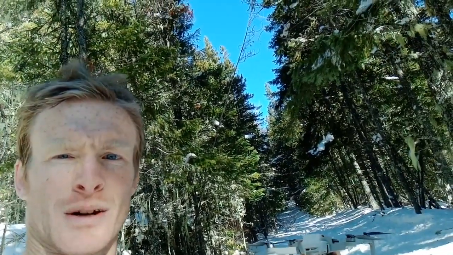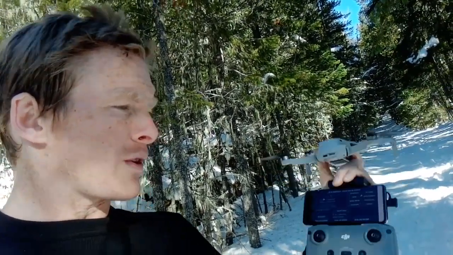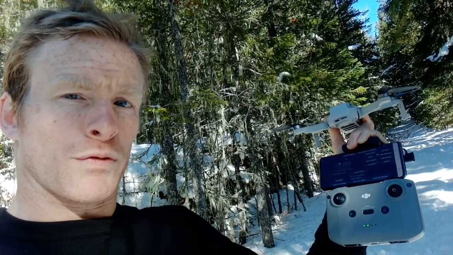Peter here with EagleEyes. Today we're going to be doing a demo of finding a fake search subject that I've hidden somewhere up here using a drone and the EagleEyes app. So I've got the Mini 2 drone here and the R1N1 controller hooked up to a phone that's running the EagleEyes app. And we're going to be starting with a set of coordinates.